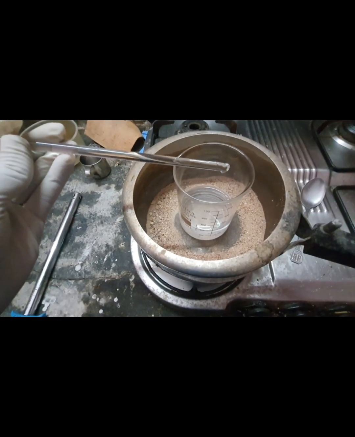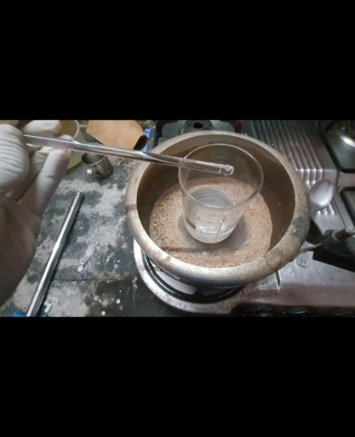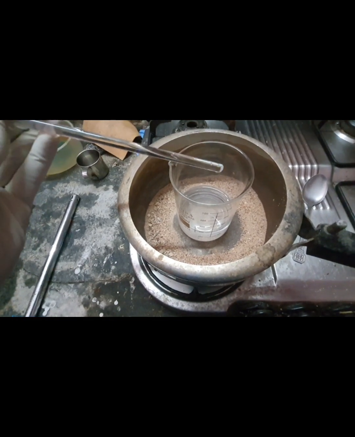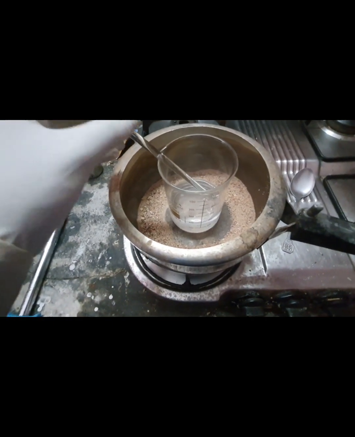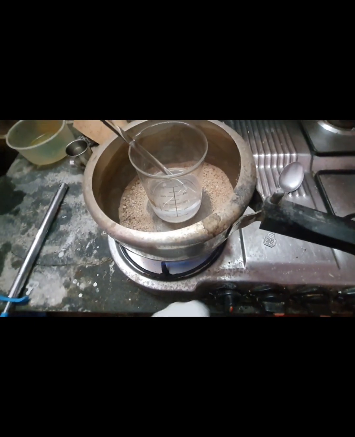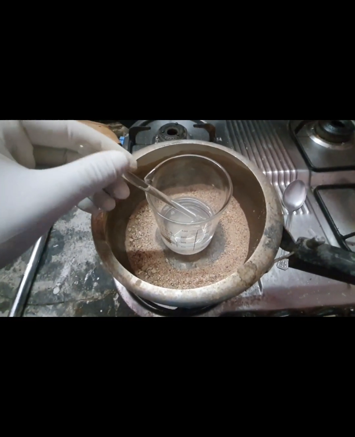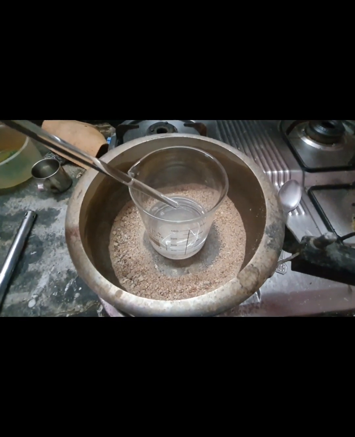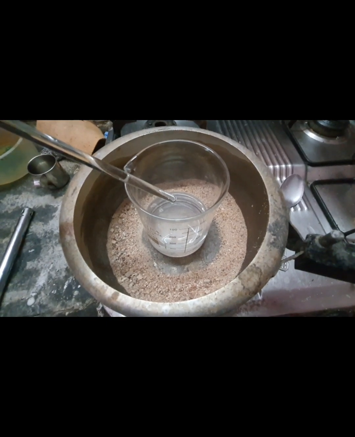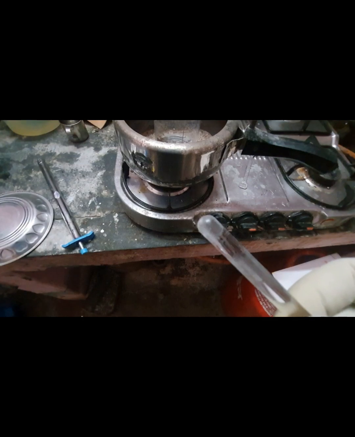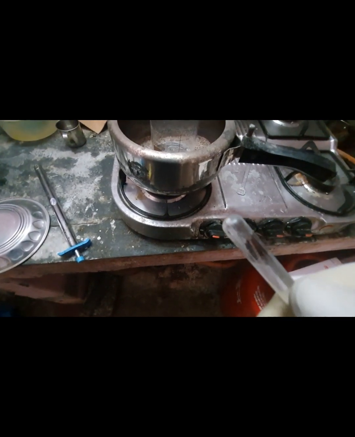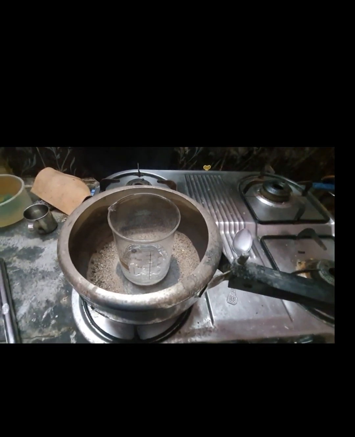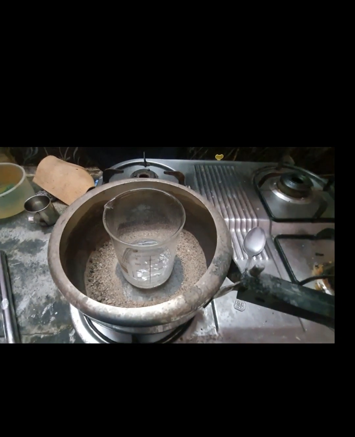So let's turn off the heating and wait until the concentration reduces, and I'll show how the crystallization is starting to take place. Yeah, right now you can see some white spots on the surface of the glass rod. This shows that the hexamine has been precipitated and dried out.